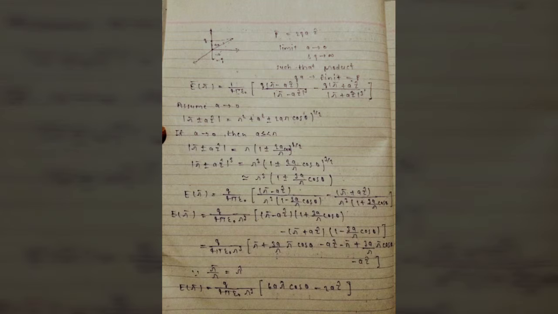I will write a cube here and the vector r minus a z on the top. That is the field due to the positive charge, and that due to negative charge is going to be minus q times r plus a z over r plus a z cubed.